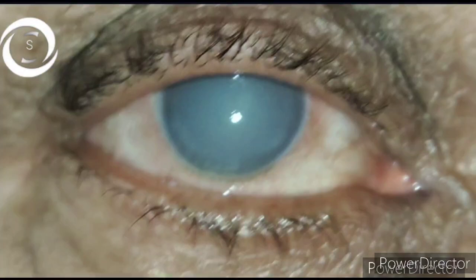So when I received her, I started her on topical anti-glaucoma aqueous-suppressant drops, cycloplegics, and topical steroids. I also gave her oral acetazolamide and painkillers.